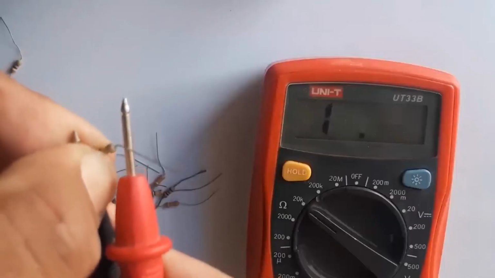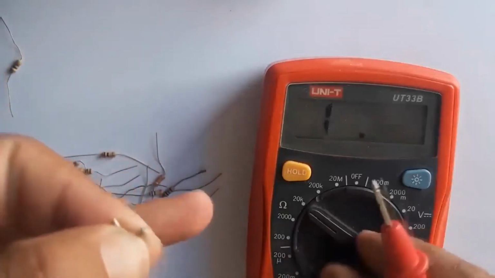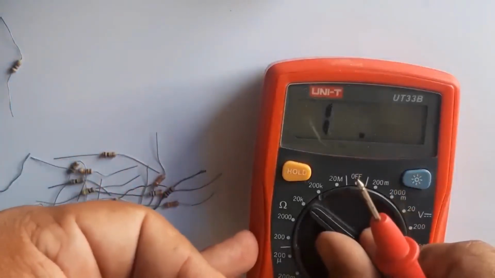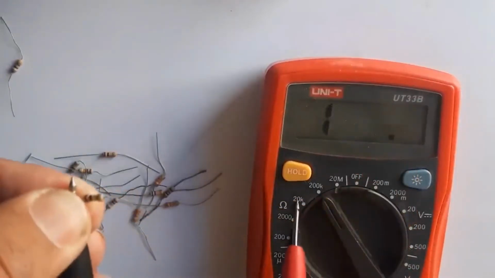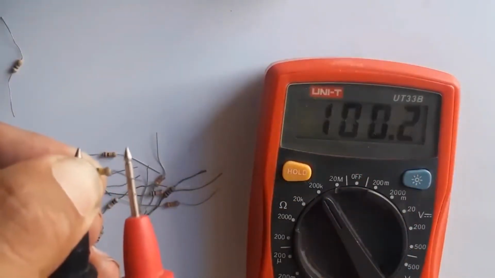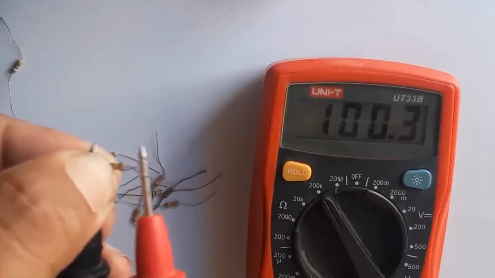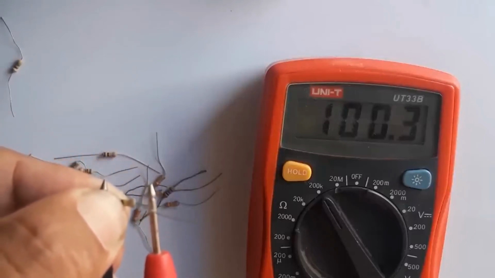Friends, you can see here the value is not showing. So we need to take this selector switch upward, because the value is very high and this range is not able to show it. Now you can see here the value of this resistor is 100 ohm.